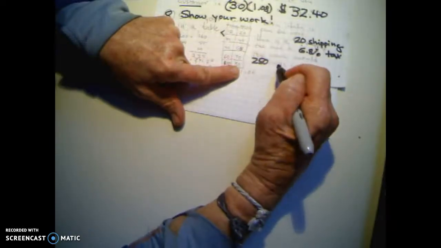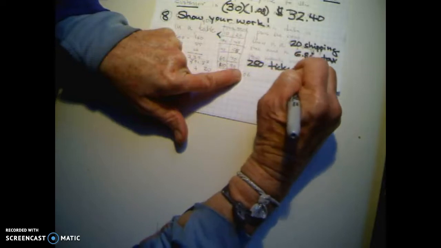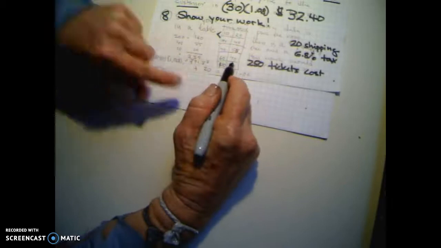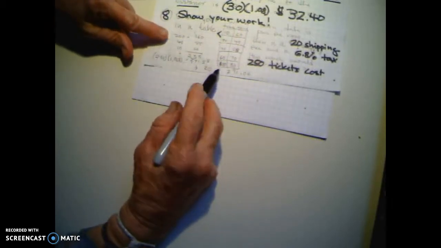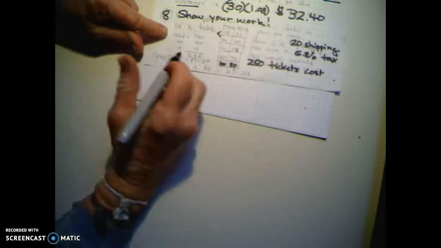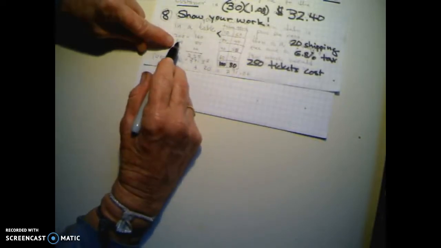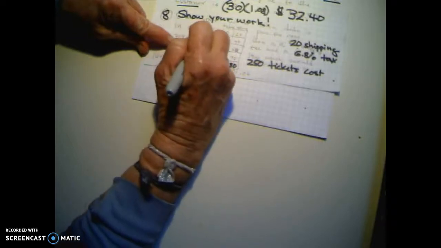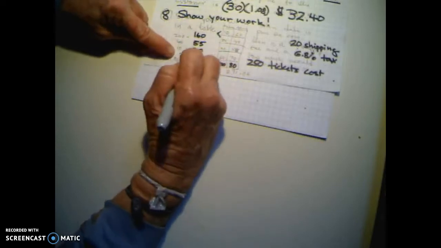So if the question asks you how much would 250 of these tickets cost, then you have to go back to your table, 250, and you try to make it as cheaply as you possibly can. So I see that 100 tickets is $80. So for 200, that's $160, 80 times 2. 40 tickets cost $55. So I have $160, $55, and then 10 more is $20.